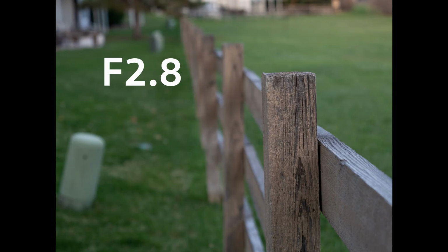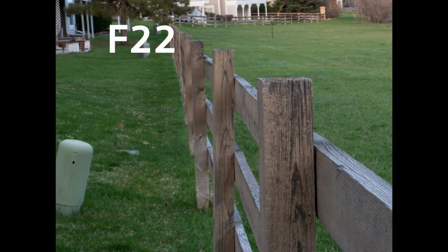Now, when you see these images pop up, and I'll show them right about now, you can see that with the open aperture at f2.8, that first fence post is in nice sharp focus, but everything else is pretty well blurred. However, at f22, everything beyond is also more or less in focus. And that can really play a big role in how you compose and use your images.